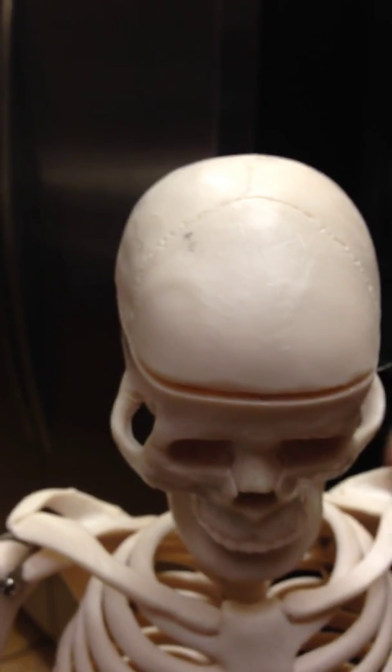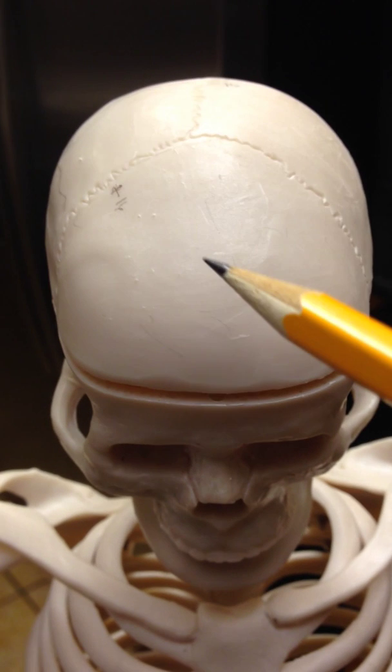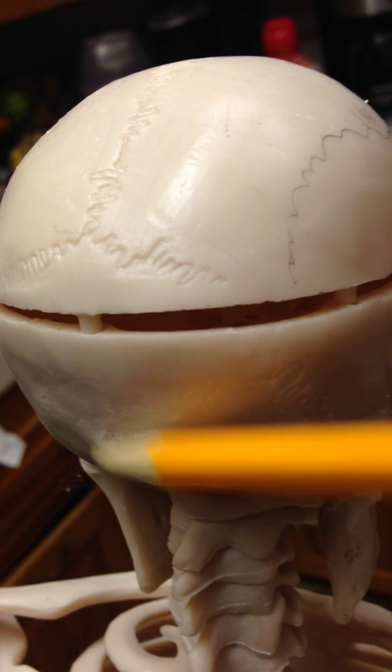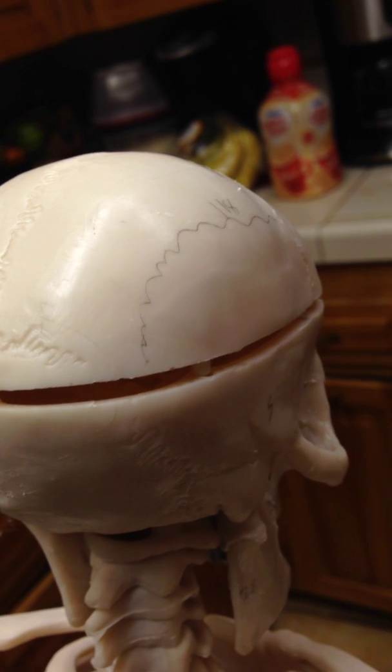Hi, today we're going to talk about the axial skeleton. First we're going to talk about the cranial bones. Here we have the frontal bone. And you can see here we have the pair of parietal bones. You have your occipital bone and the external occipital protuberance.